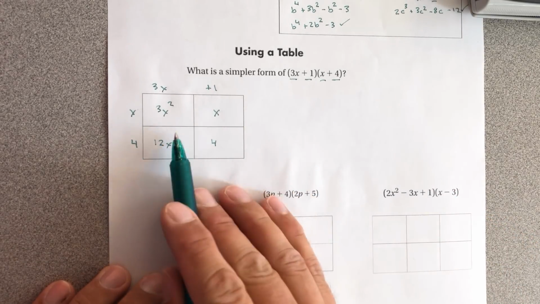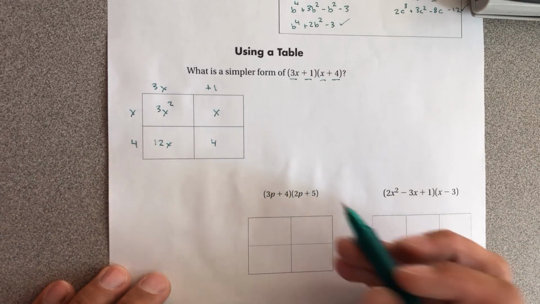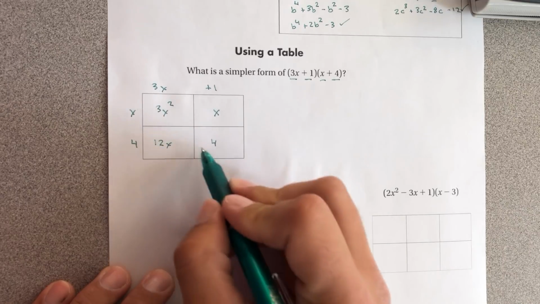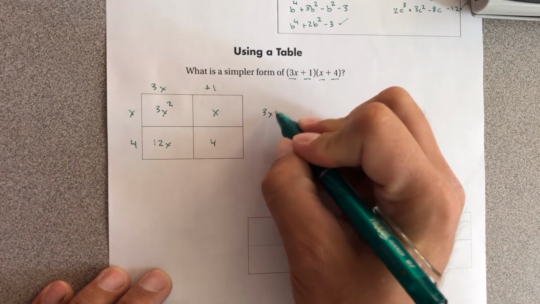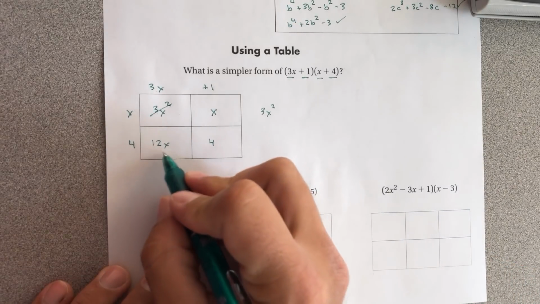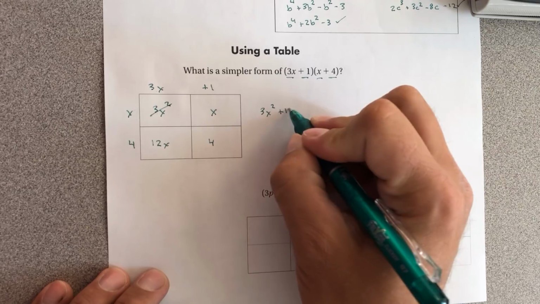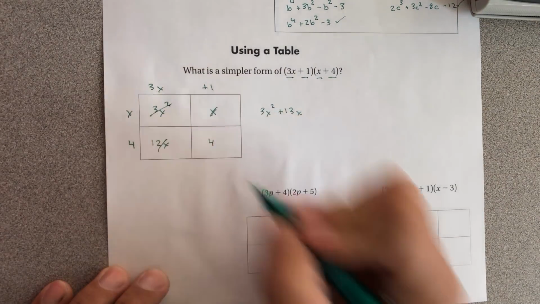So now I've got these 4 terms, and I just have to put them together and write it in a math sentence. So 3x squared, that's my only x squared. So I'm going to write that down, and I've used that one. Now I've got 12 x's in this one and another x in this one. That's 13 x's. So those are gone.